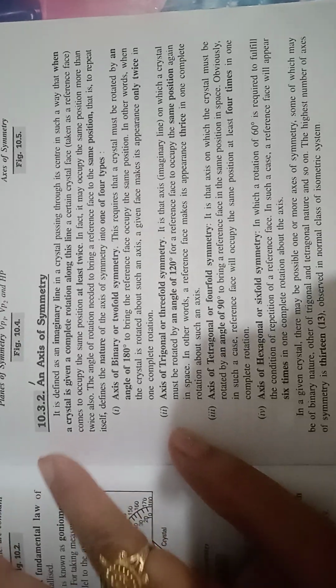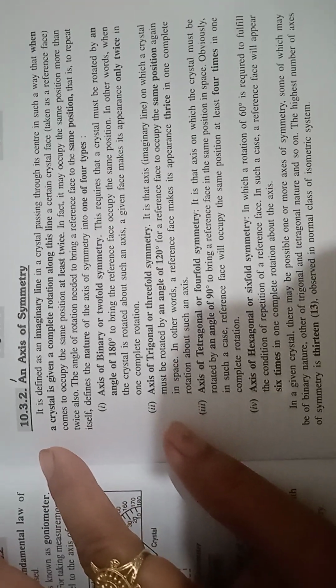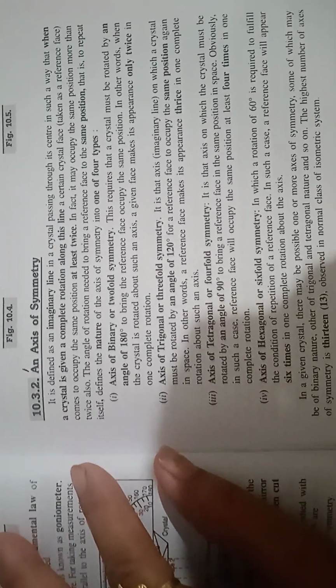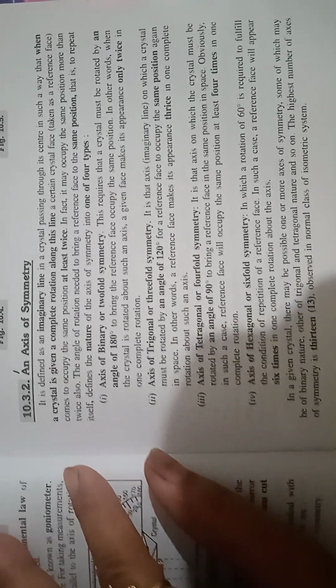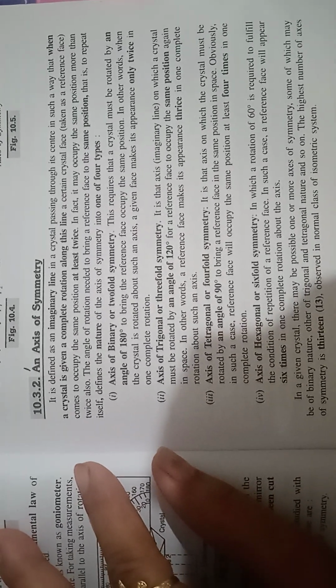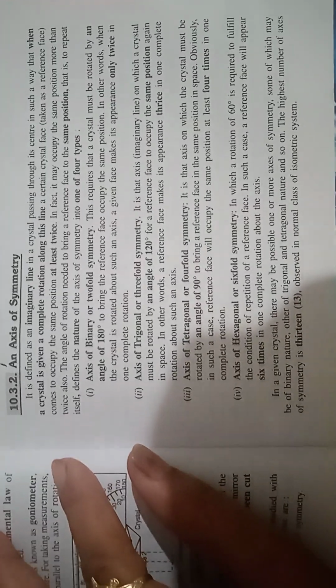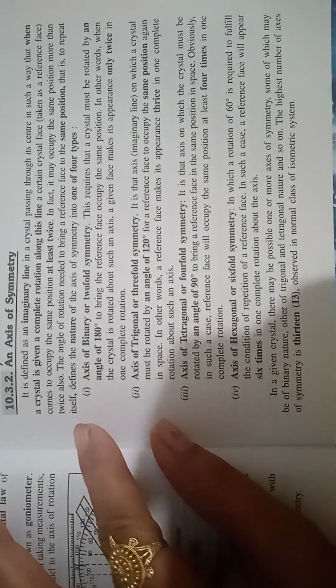Today's topic is an axis of symmetry. It is defined as an imaginary line in a crystal passing through its center in such a way that when the crystal is given a complete rotation along this line, a certain crystal face taken as a reference face comes to occupy the same position at least twice. In fact, it may occupy the same position more than twice also.